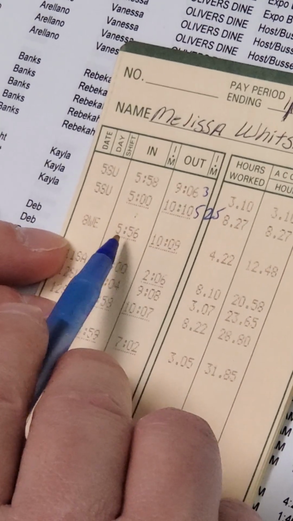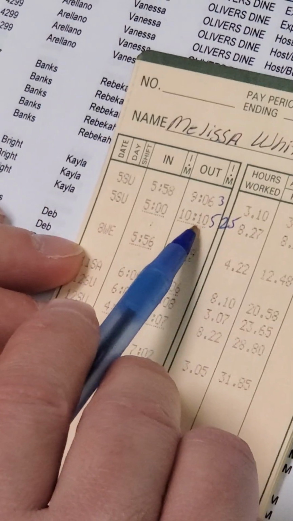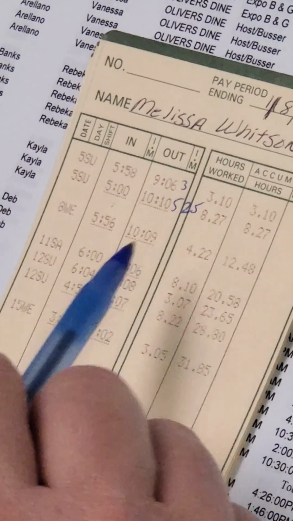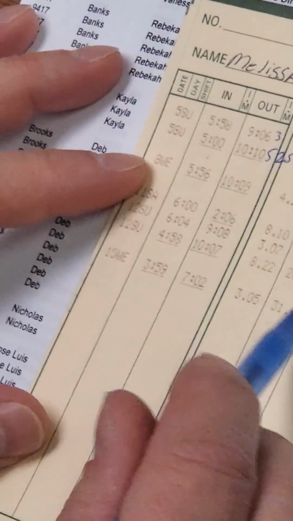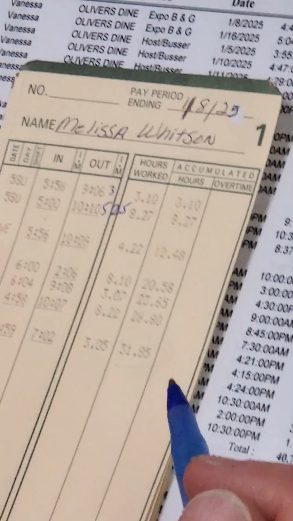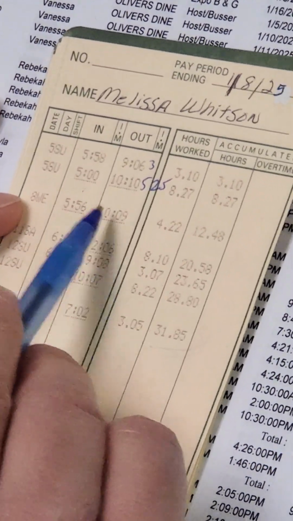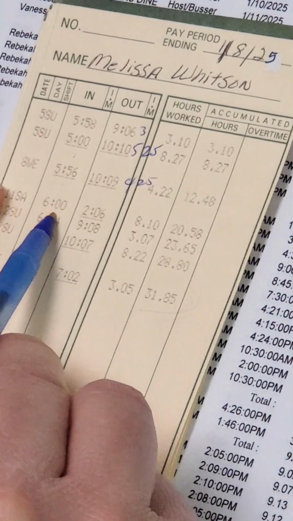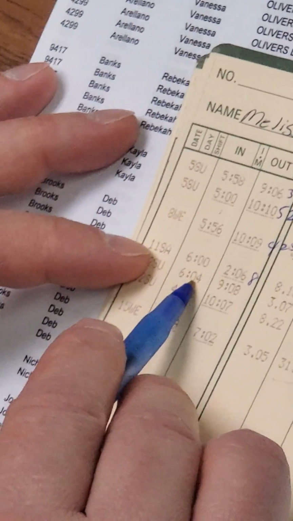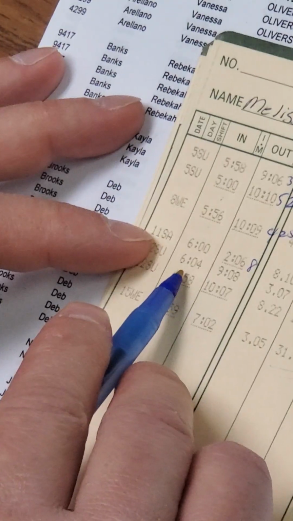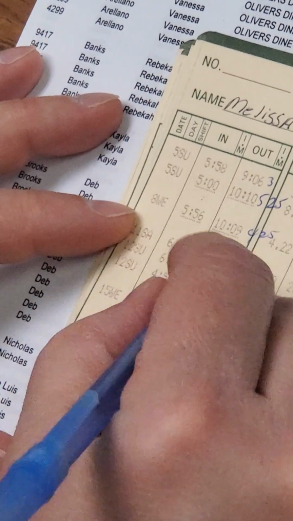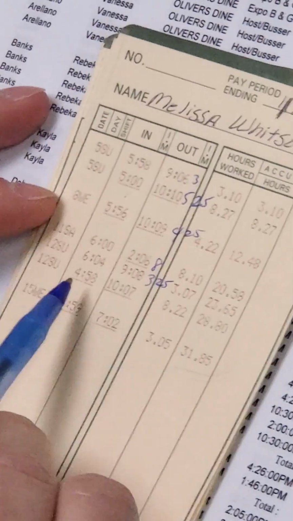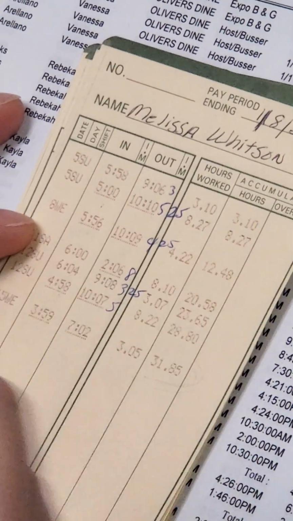5:56 to 10:09. Wait, 10:10. I thought you said 7 minutes. After 7 minutes, you add a quarter hour. Oh, okay. You round back or round forward, or you could just go with the total number. It's up to you. 6 to 10:09, so I do 4 1/4 hours. 6:04 to 9:08. So she punched in a minute, so it's basically 3 1/4. 5 to 10:07, that's 5 hours.